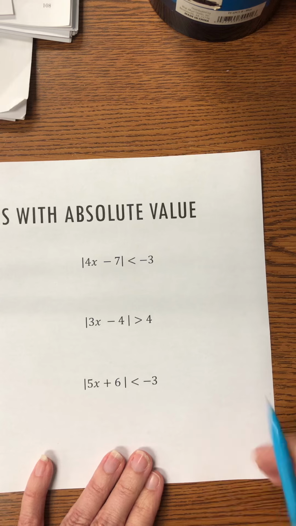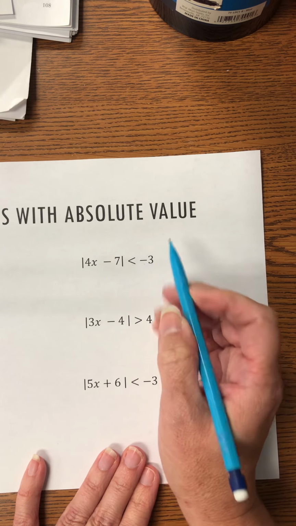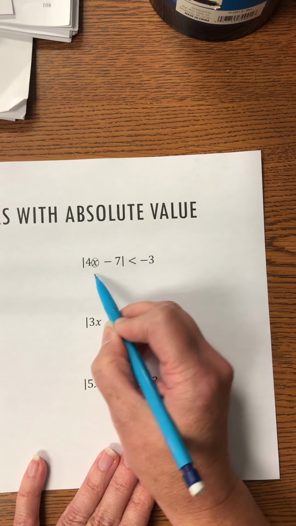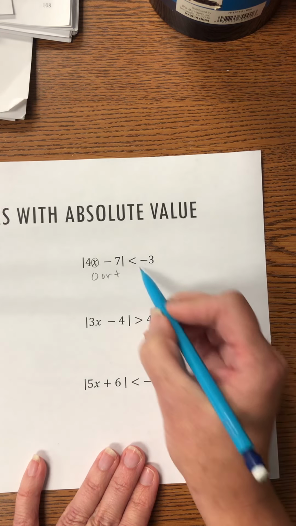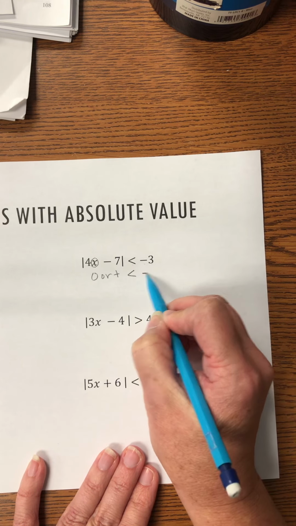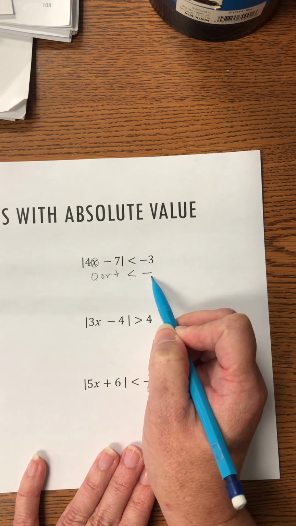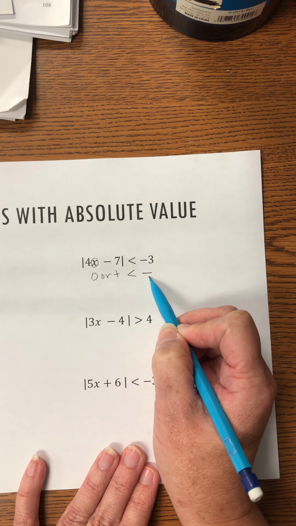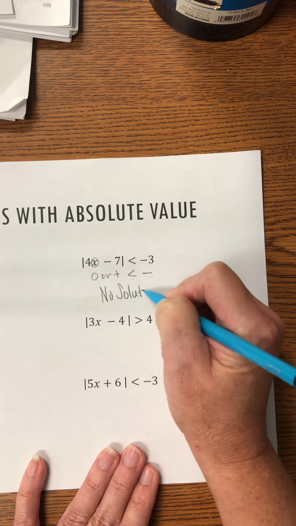So looking at this, we have the absolute value of 4x minus 7 is less than negative 3. So whatever value I plug in for x, when I take the absolute value of it, it'll be 0 or it'll be a positive number. So the right side, we have a negative. Can 0 be less than a negative? Never. Can a positive be less than a negative? Never. So this is no solution.